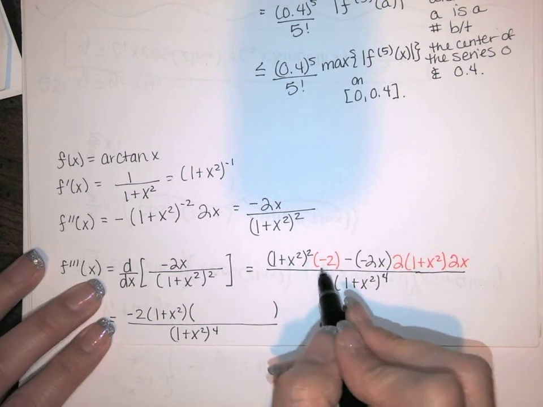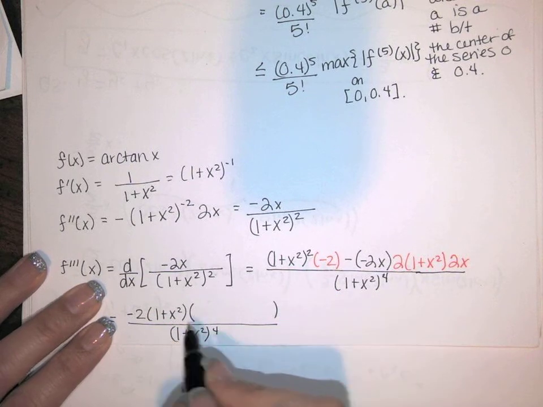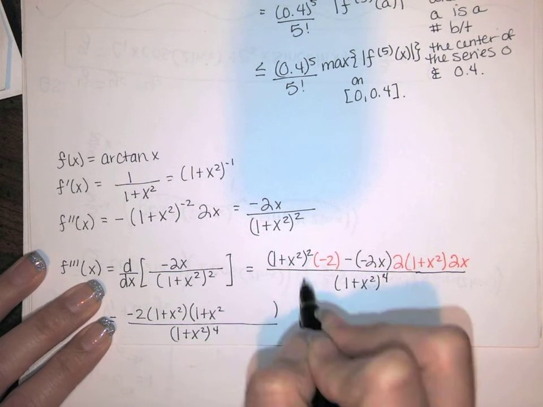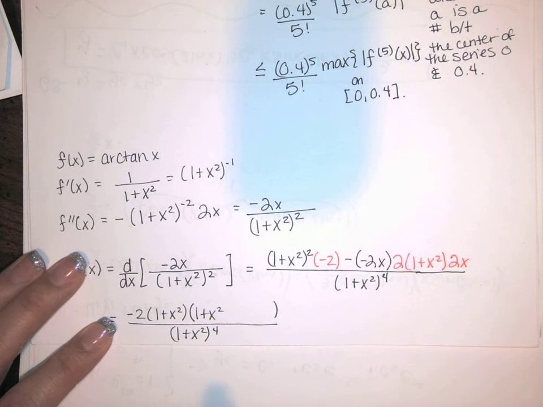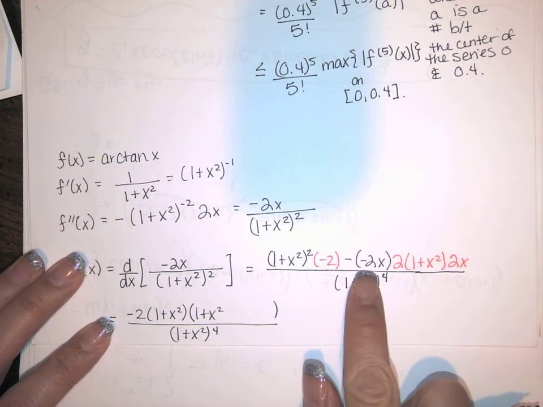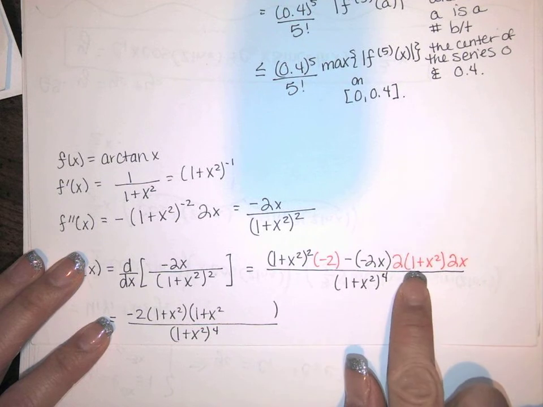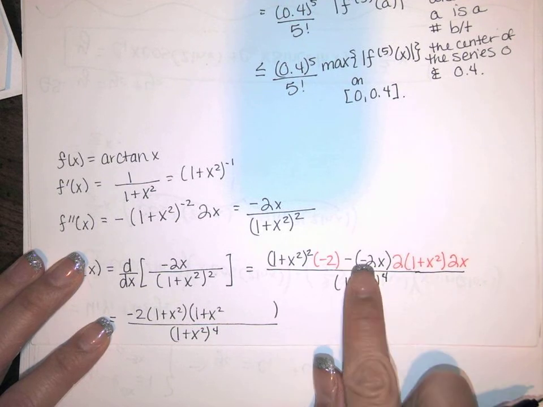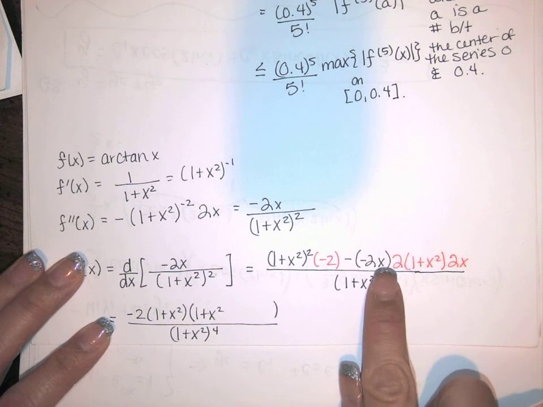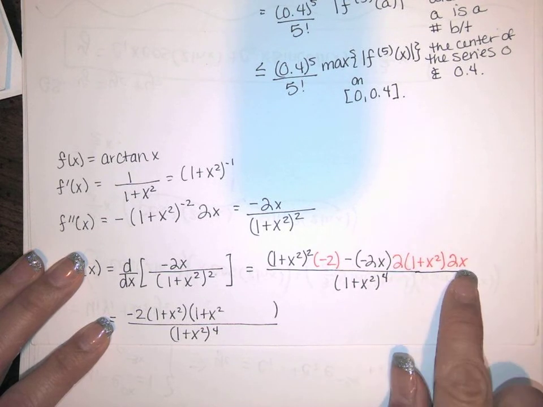Now in the numerator, I'll have this times another 1 plus x squared would give me that first term. And then I have to ask myself, this times what would give me the second term? Well, I factored out a negative 2, and I factored out a 1 plus x squared. So I'm still left with a negative and an x here, and a 2 here, and a 2 here, and an x here.